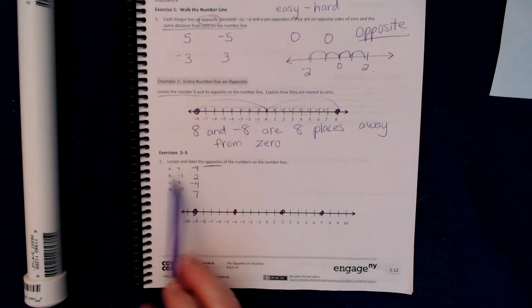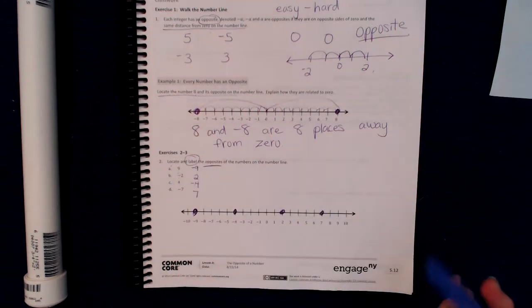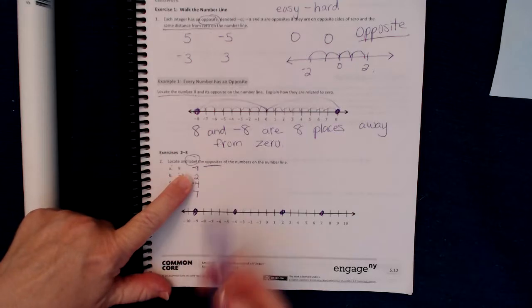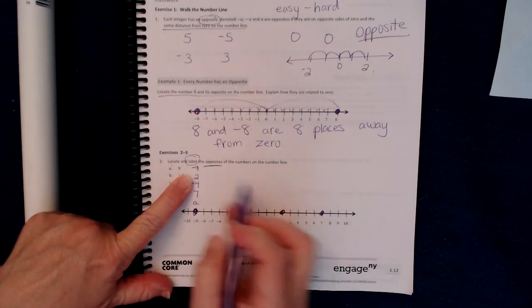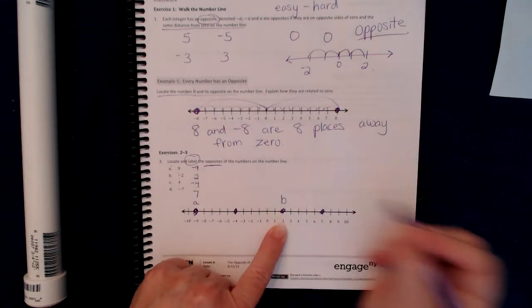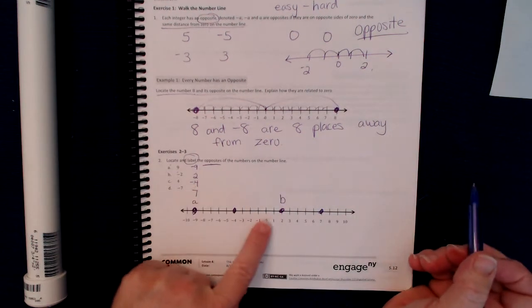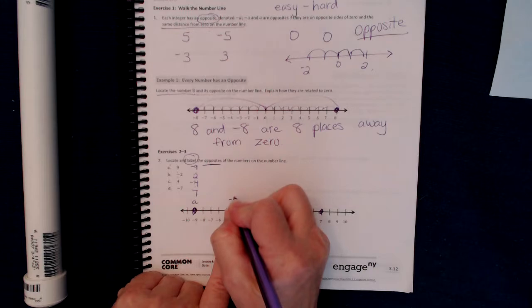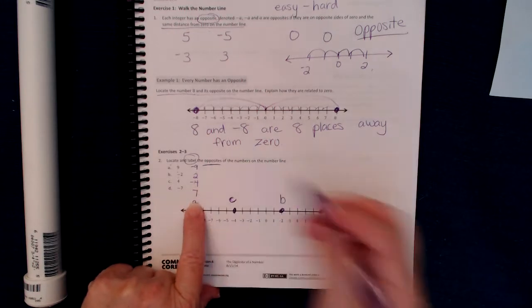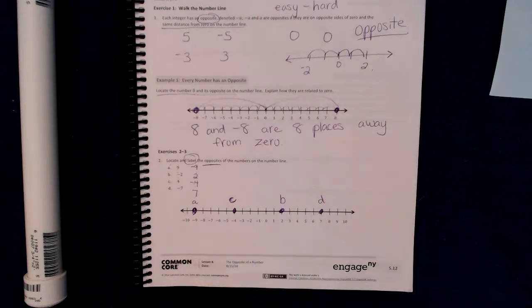It says locate and label. So this was letter A, so negative 9. I'm going to label this A. B was 2, so let's label this B. C is negative 4. Oh, I almost put negative 4 here. C. And D was positive 7. Okay, once you're finished, go ahead and turn over to the next page.